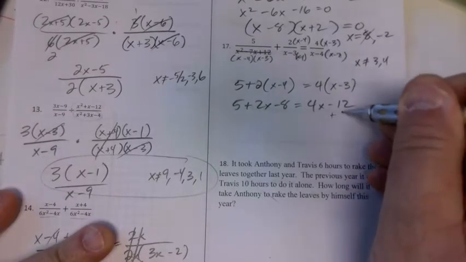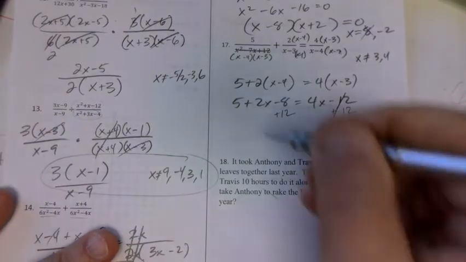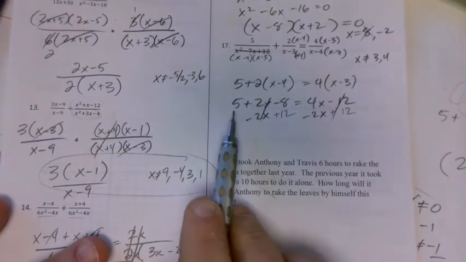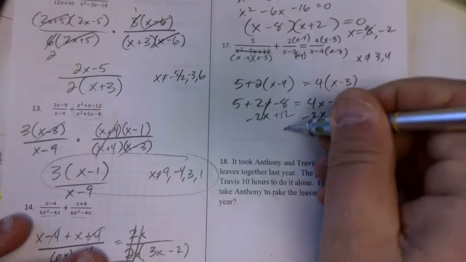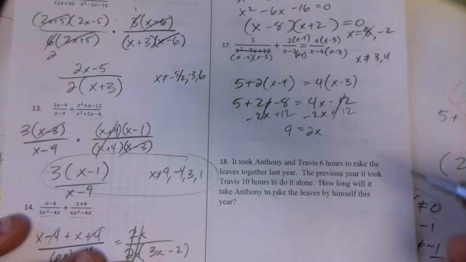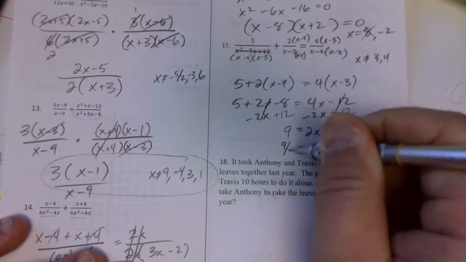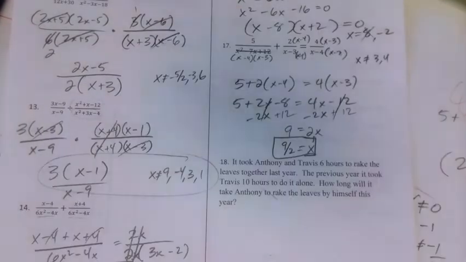I'm going to add 12 to both sides. That will get rid of that. And I'm going to subtract 2x from each side. That will get rid of that. So I've got 5 minus 8 plus 12. Typing it into my calculator gives me 9. Equals 4 minus 2 is 2x. And if I divide by 2, I get x equals 9 halves, which is not one of my restrictions, and that is it.